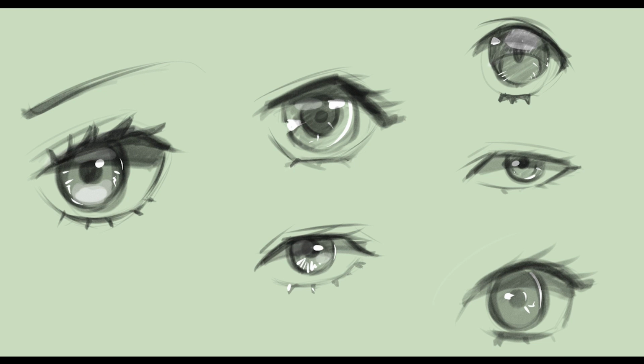Whenever you draw 3/4 view of the eyes, you will not see the last corner of the eyes. Instead, you will see the bottom plane of the upper eyelids. But what if you want to draw anime? Do these rules still apply to anime also?